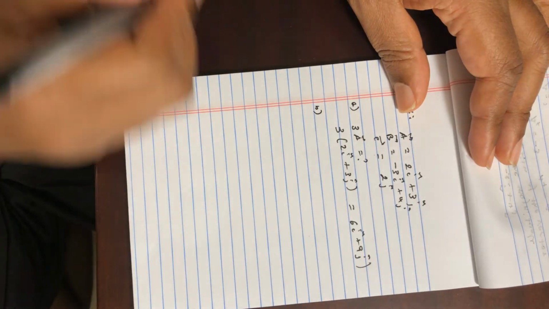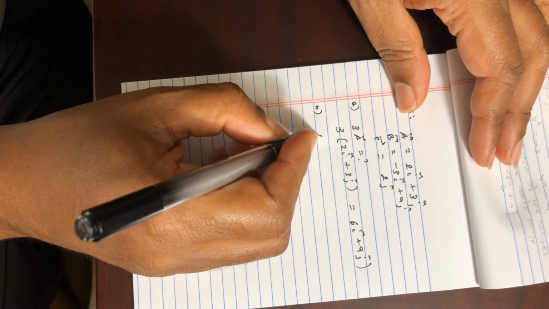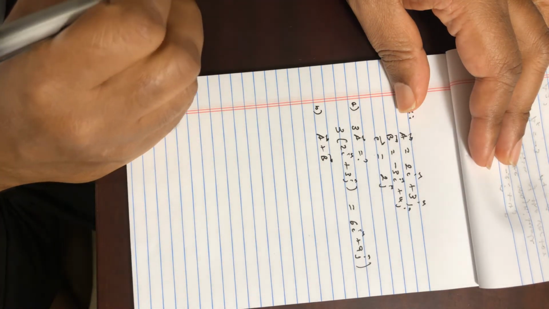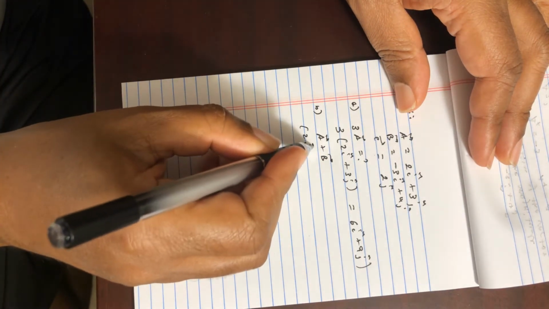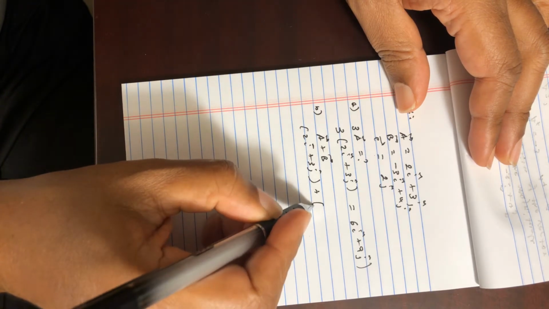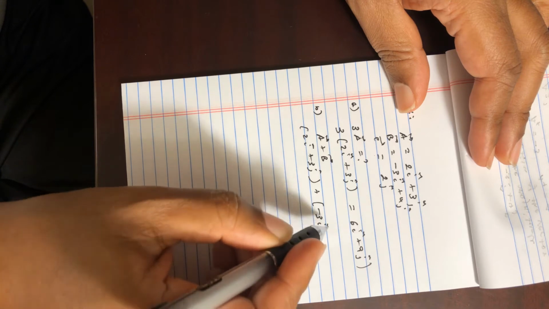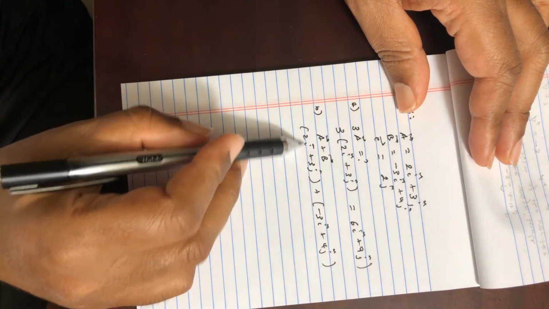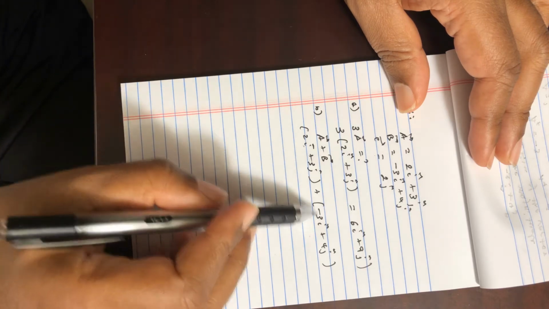How about, let's say we want to add a plus b. So we have 2i plus 3j plus b, negative 3i plus 4j. Now remember, you can add only i's with i's and j's with j's together.